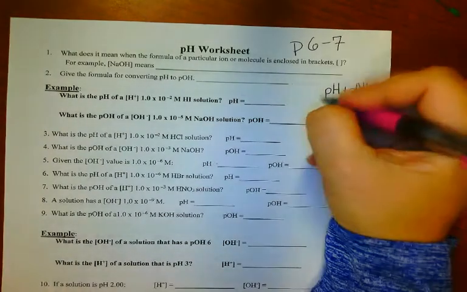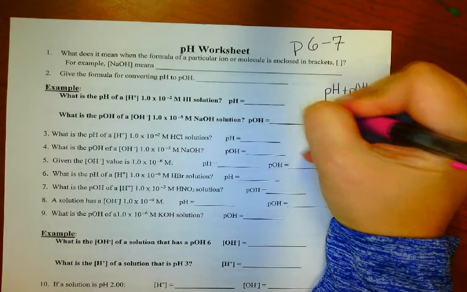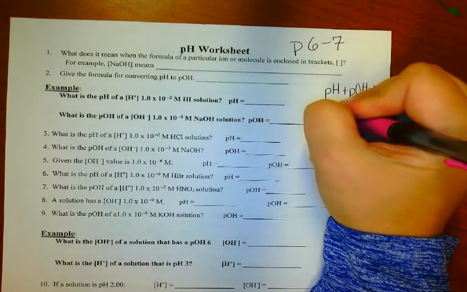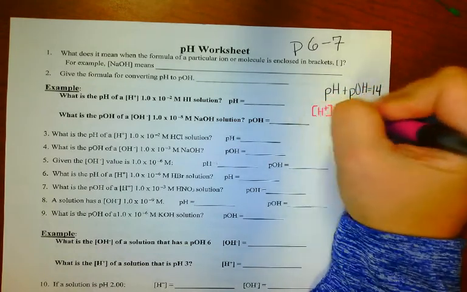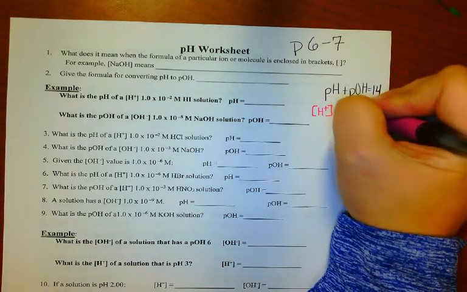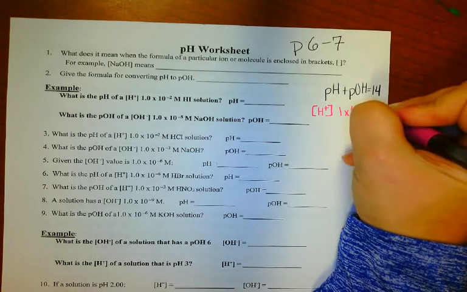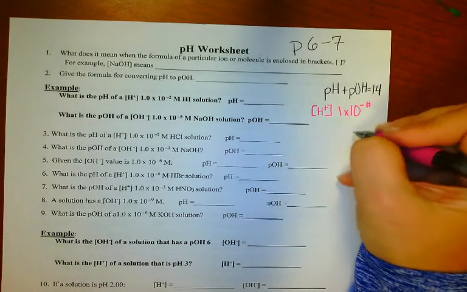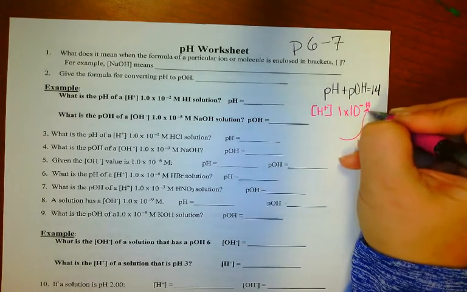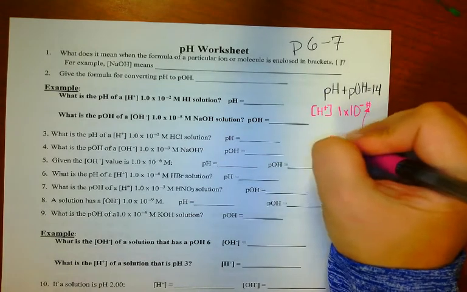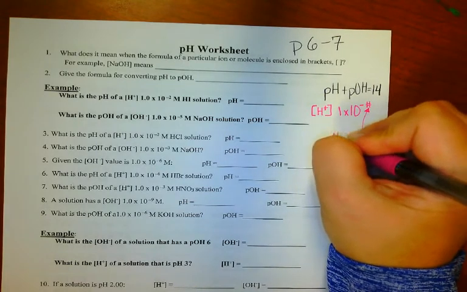We also in class learned that the hydrogen concentration would be 1 times 10 to the power of a number here, a negative number. That number right there would represent the pH.